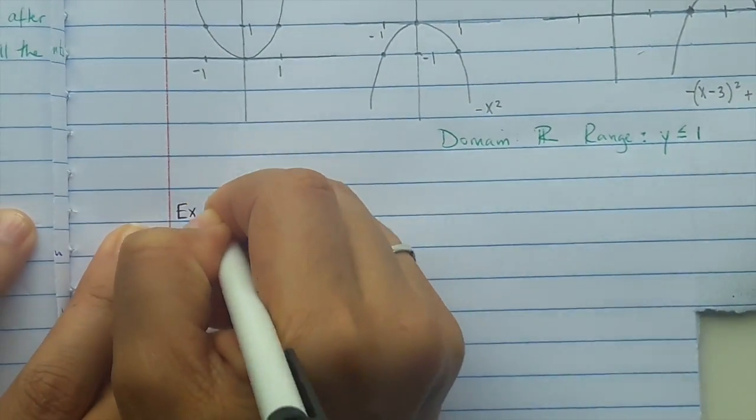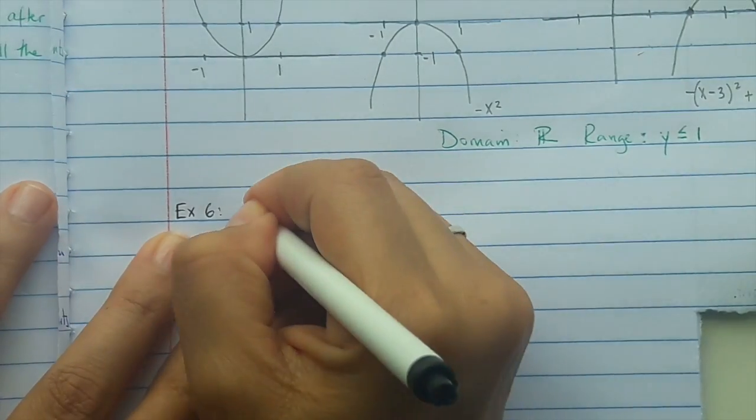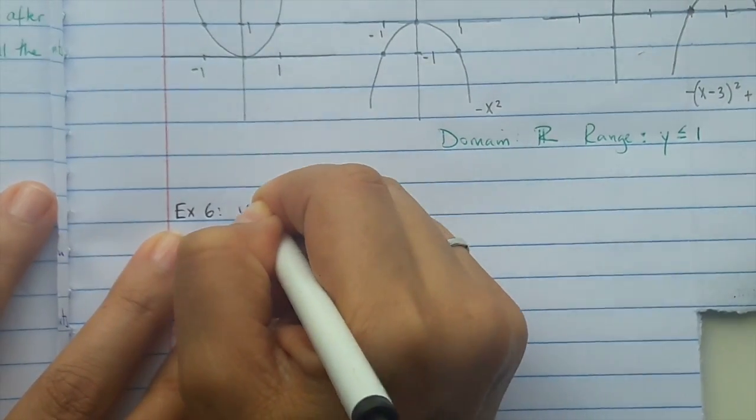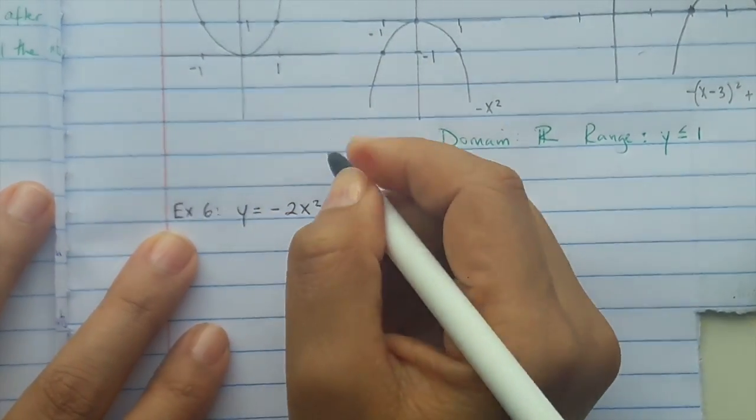Right, let's take another example. This is a listening check. Go ahead and put a circle around example 6.